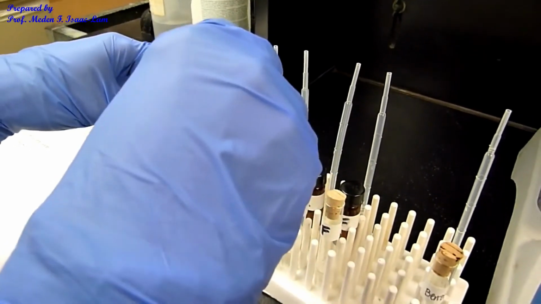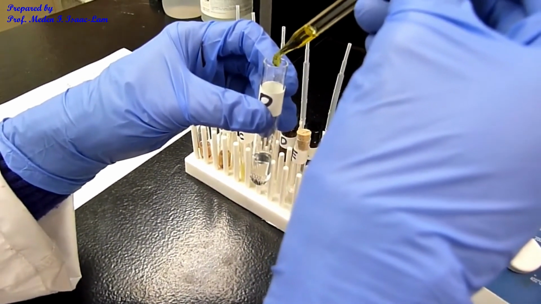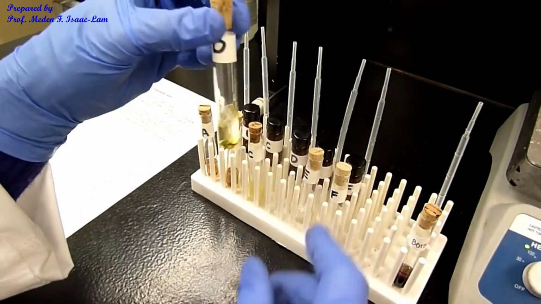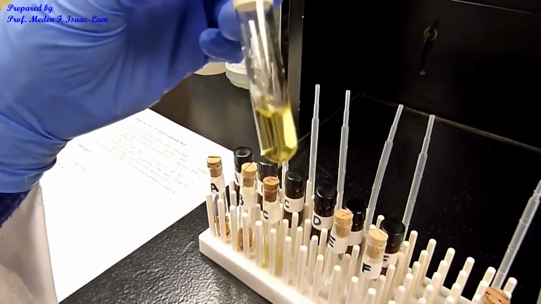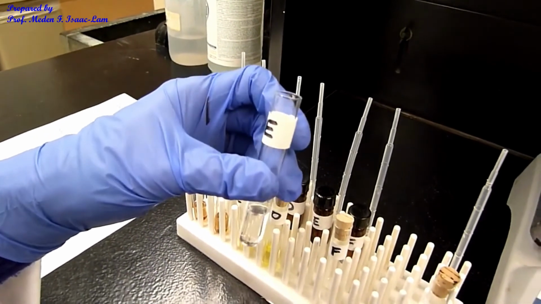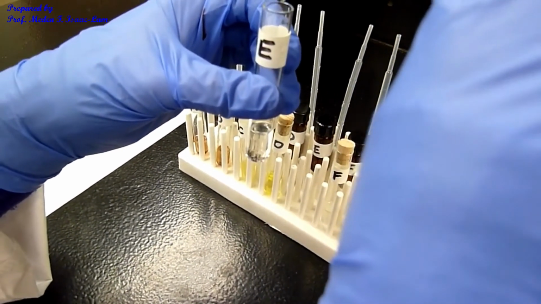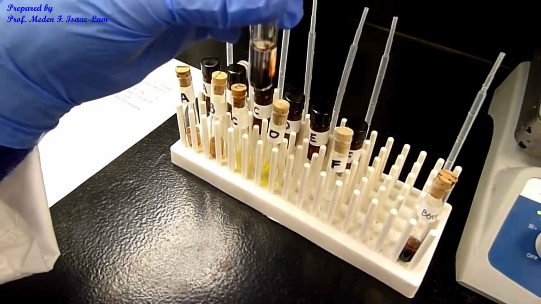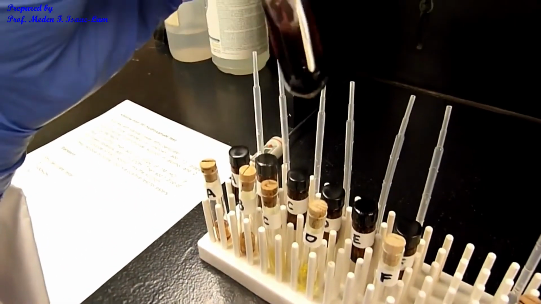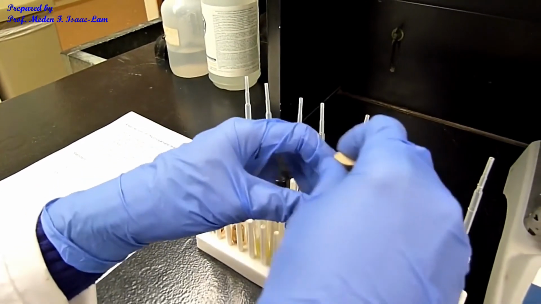And then D. So yellowish, nothing. And then now E. So E turned purple, reddish purple color. So that's E. And then F.